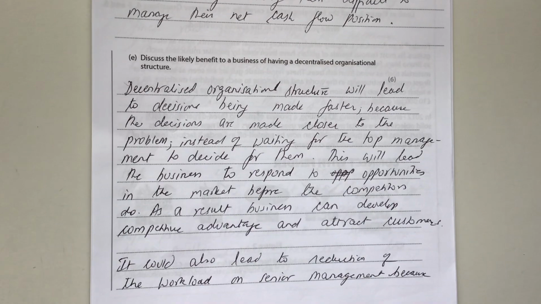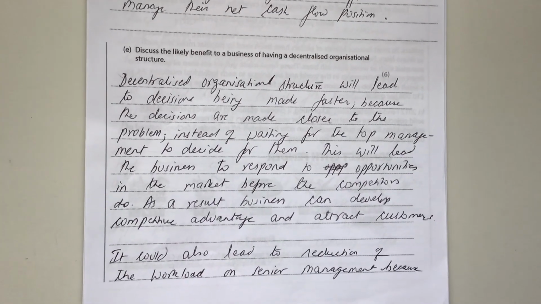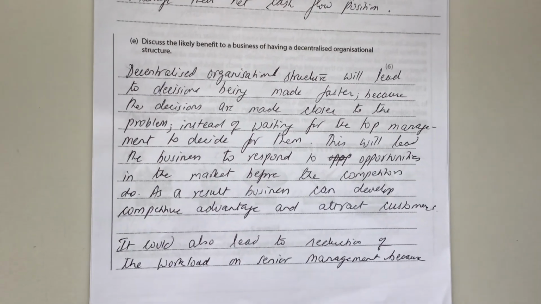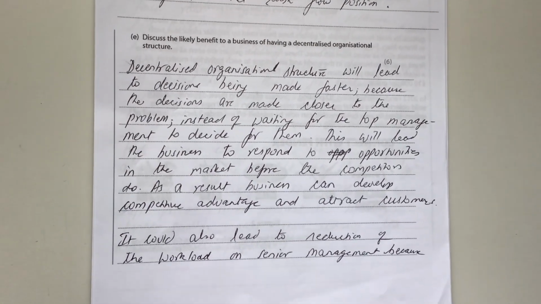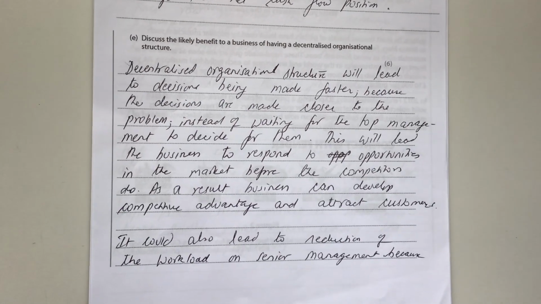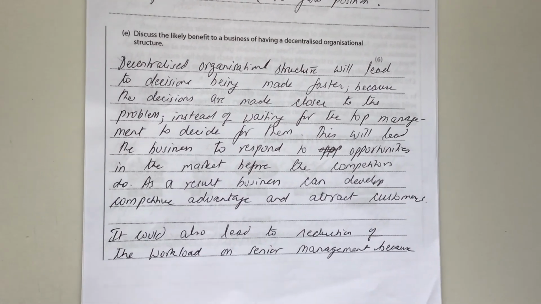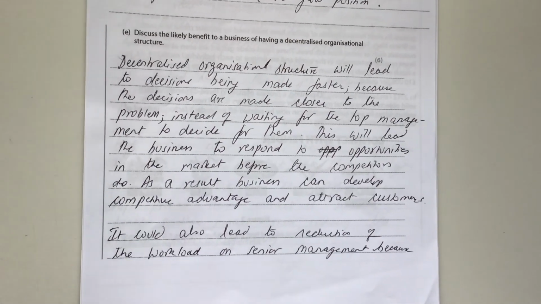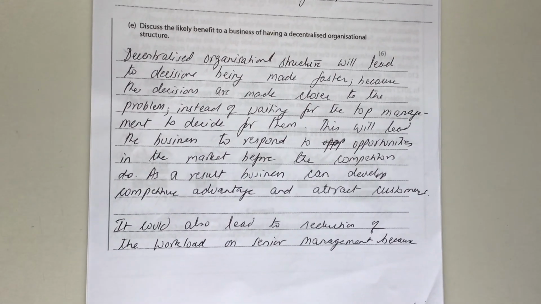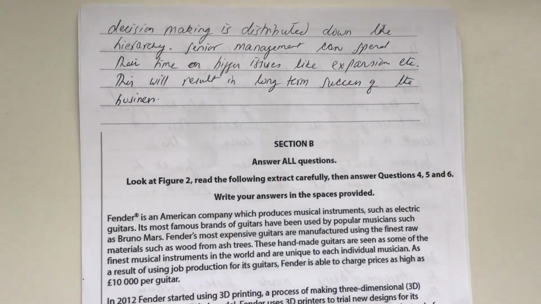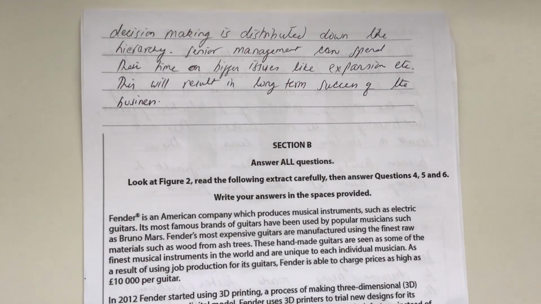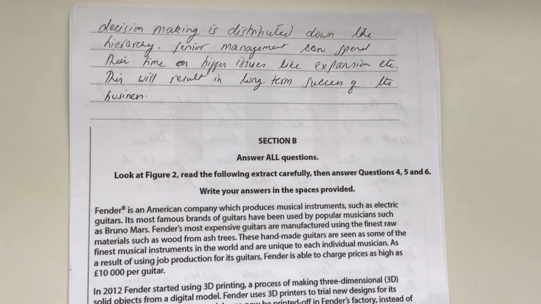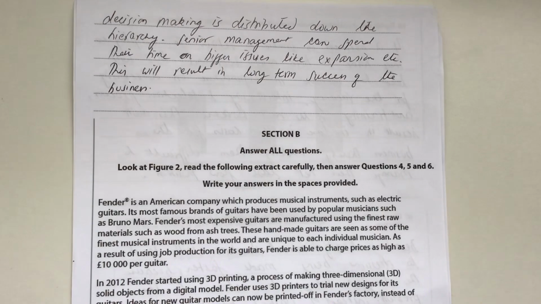Discuss the likely benefit to a business of having decentralized organizational structure. Decentralized organizational structure will lead to decisions being made faster because the decisions are made closer to the problem instead of waiting for the top management to decide for them. This will lead the business to respond to opportunities in the market before the competitors do. As a result, business can develop competitive advantage and attract customers. It could also lead to reduction of the workload on senior management because decision making is distributed down the hierarchy. Senior management can spend their time on bigger issues like expansion, etc. This will result in long-term success of the business.